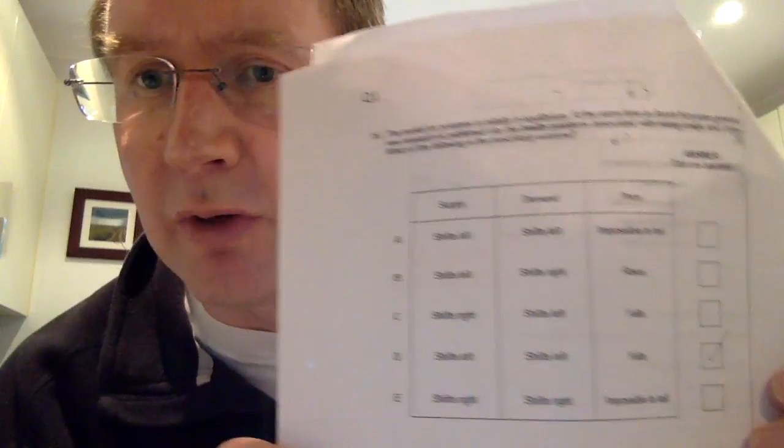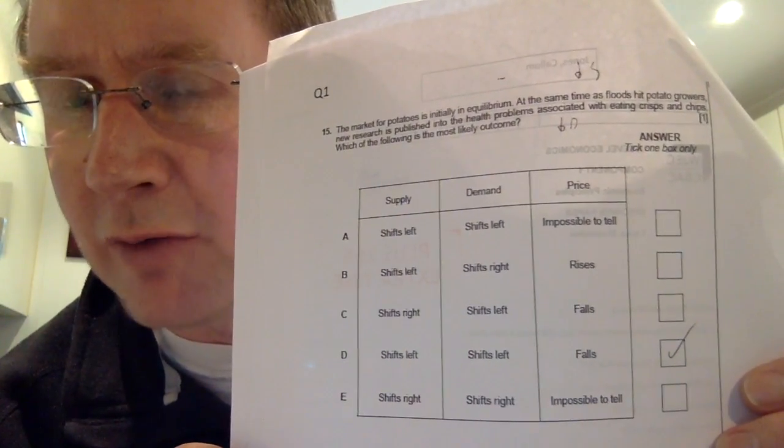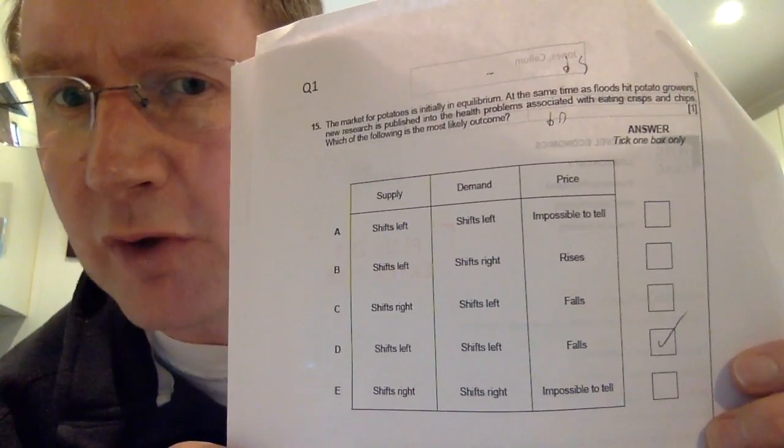Yeah? So the first one, question 1. The market for potatoes is initially in equilibrium. At the same time as floods hit potato growers, new research is published into the health outcomes associated with eating crisps and chips. Which is the most likely outcome?